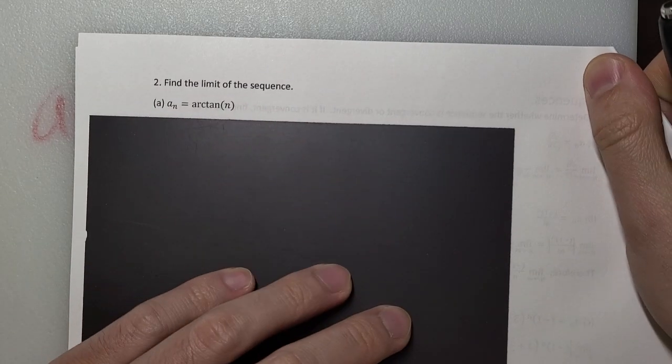Number 2, find the limit of the sequence. A sub n is arctangent of n. So what's the limit as n goes to infinity of arctangent of n? That's pi over 2. You just need to know that. If you remember how the graph looks, it has an asymptote, and it approaches pi over 2.